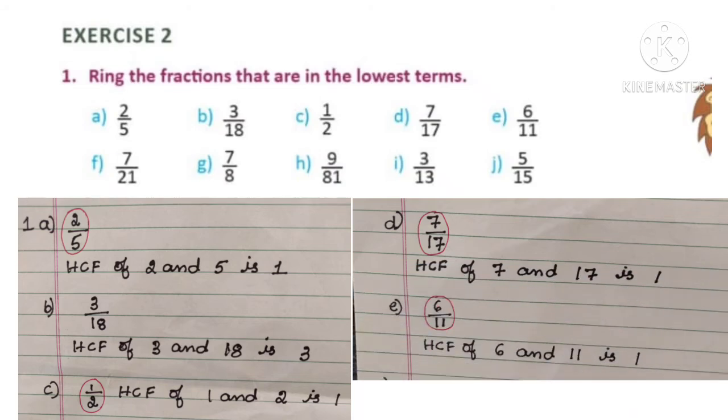D, the fourth one, 7 by 17. Here also HCF of 7 and 17 is 1. This one is also in lowest term. Next, 6 by 11. Here HCF of 6 and 11 is 1. So, here also this fraction is in lowest term. So, the given fraction is in its lowest term if the HCF of numerator and denominator is 1.